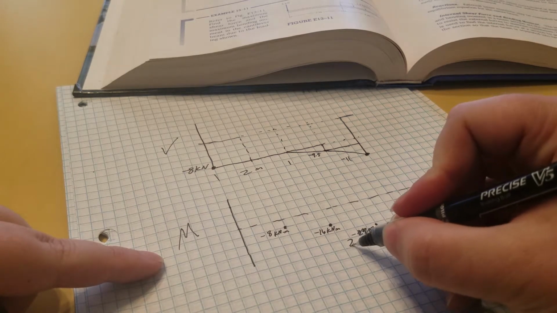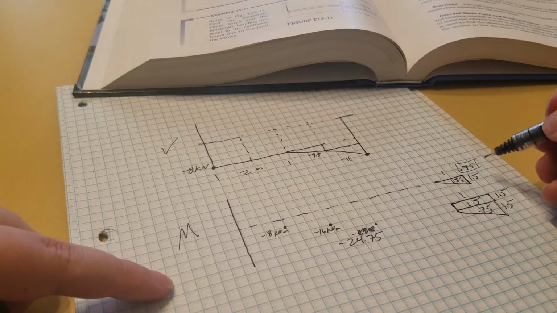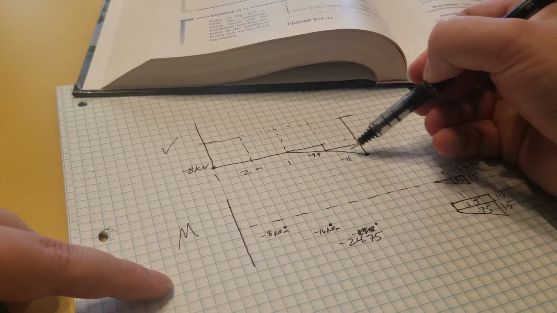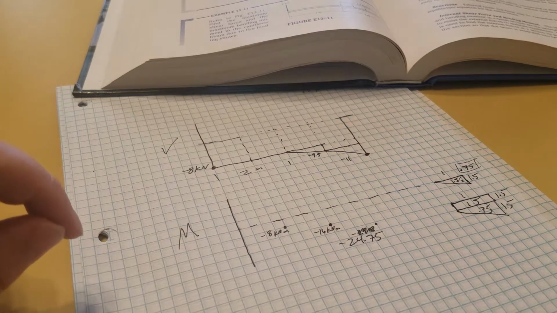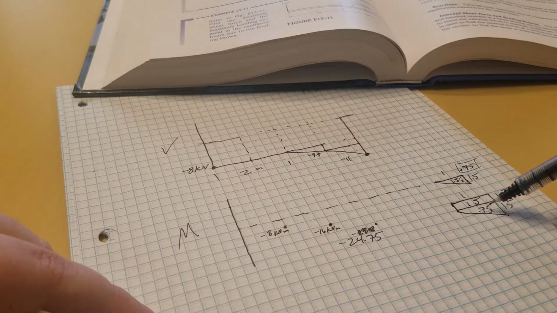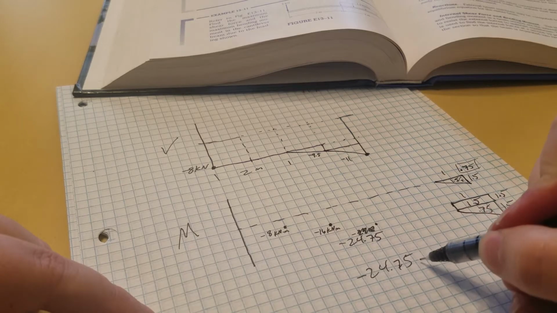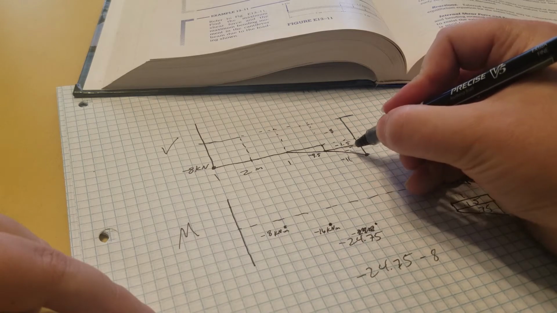Okay. And it's negative. And then the next one is 24.75 plus this whole segment here to get down to there. And it should be 35, was it? So let's see. So this is, okay, I've got 875.